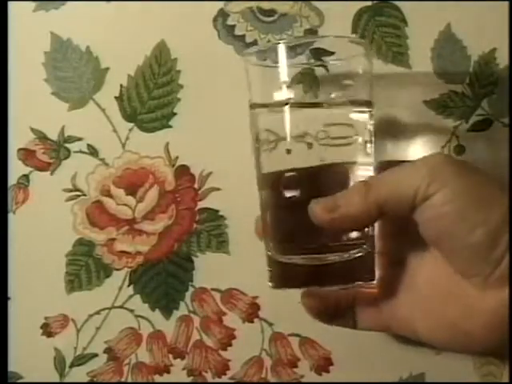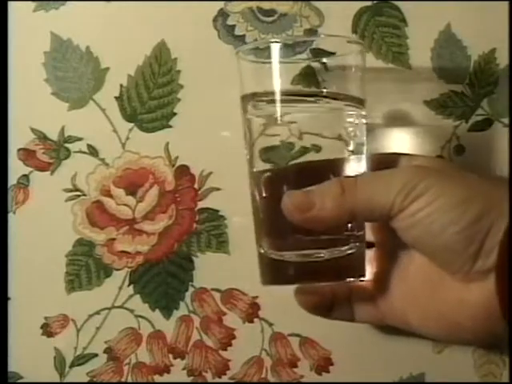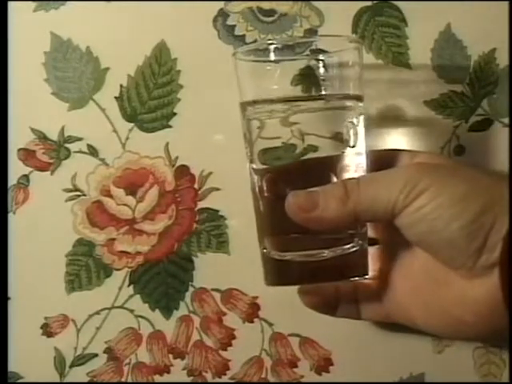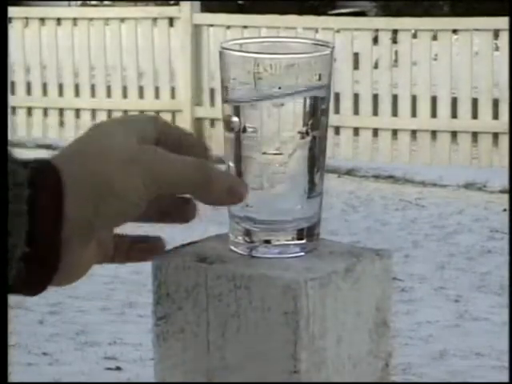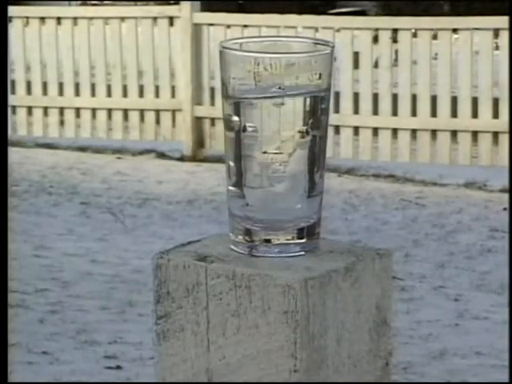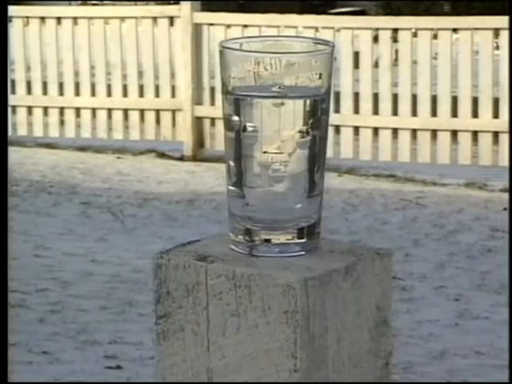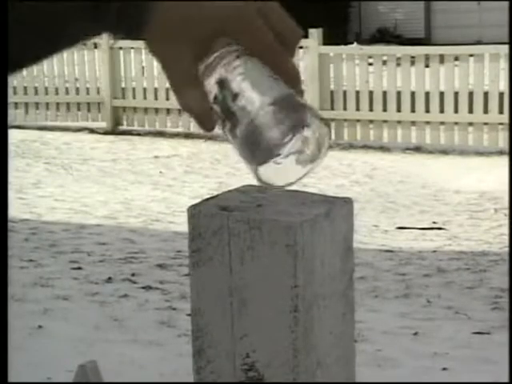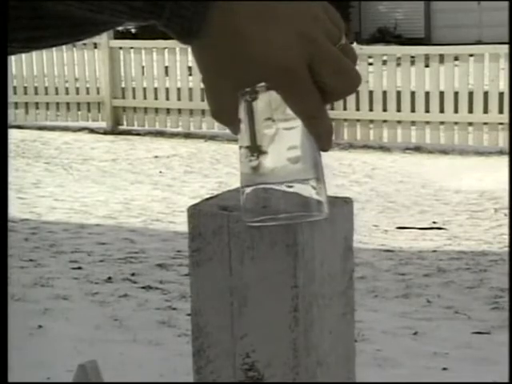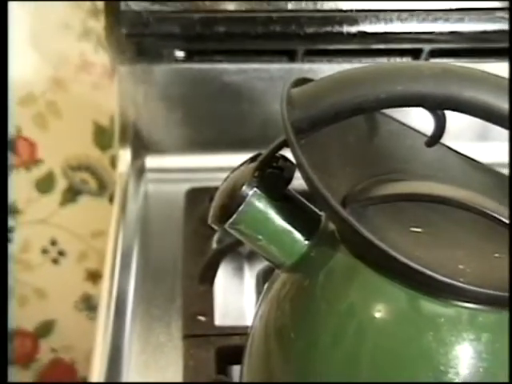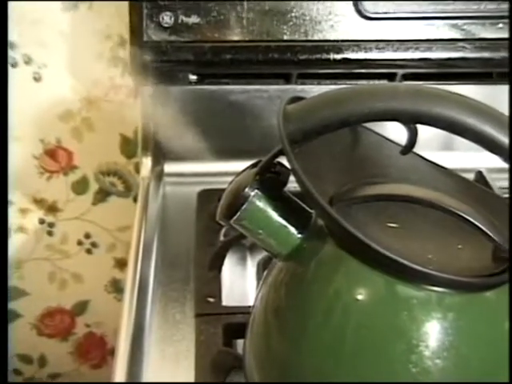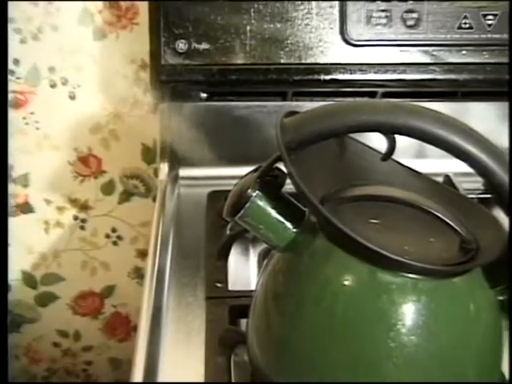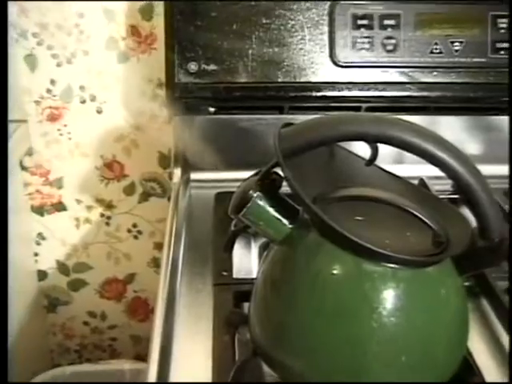Another example of a physical change involves water. Water at room temperature is a liquid. When the water is placed outdoors on a cold winter day where the temperature is below 0 degrees centigrade, it changes to its solid phase, or ice. And if the water were to change to steam or gas, it changes its phase, but still exists as water.